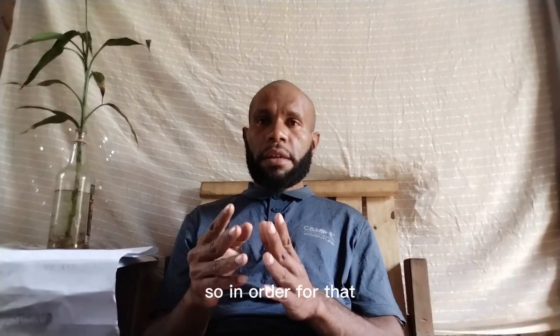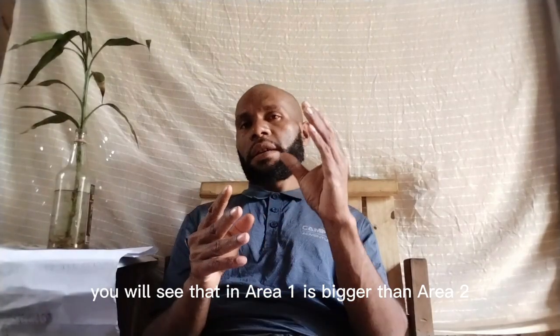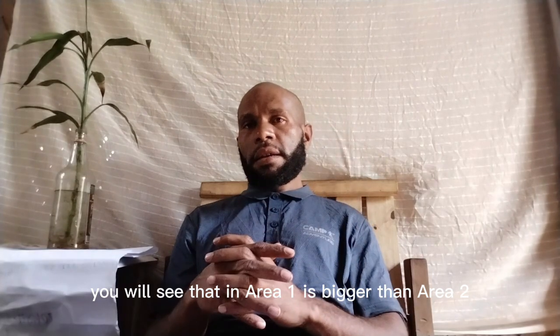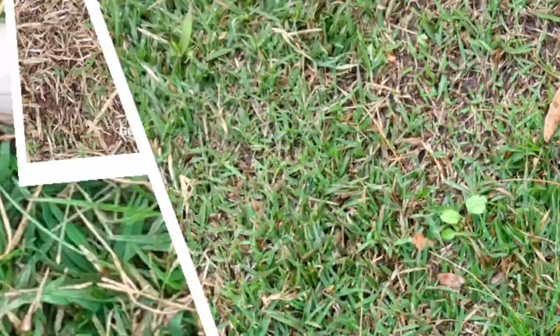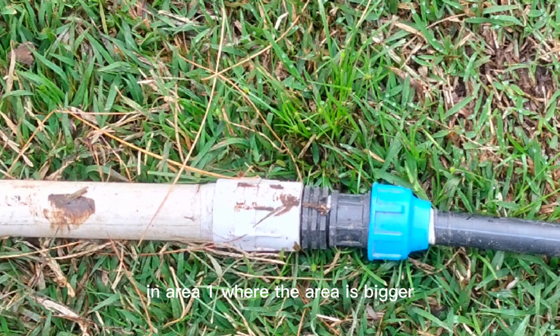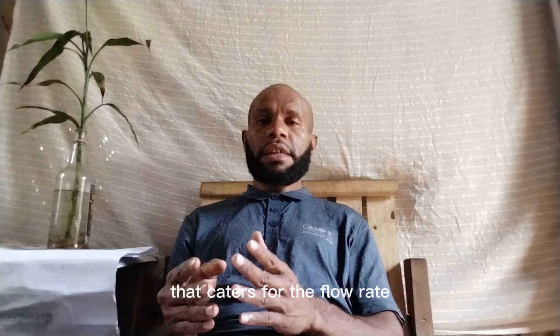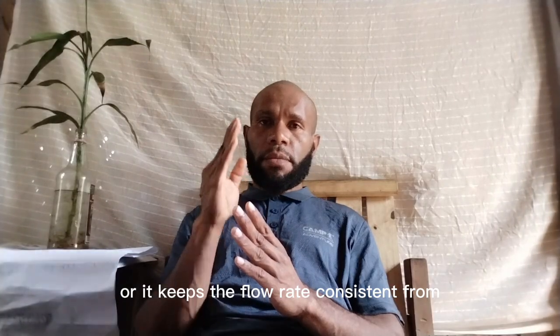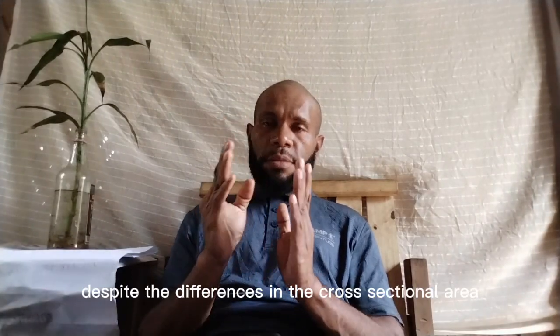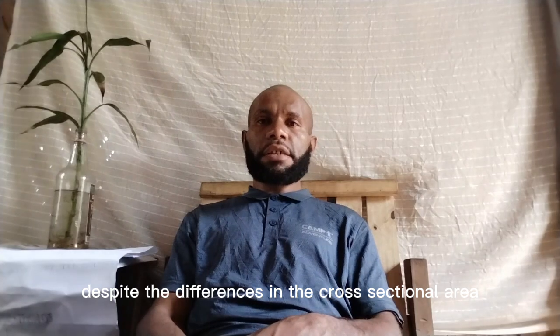So in order for that, you will see that area 1 is bigger than area 2. Then in area 1, where the area is bigger, the velocity is lower. And in area 2, where the area is smaller, the velocity is higher. That caters for the flow rate, or keeps the flow rate consistent from point A to point B despite the differences in the cross-sectional area.